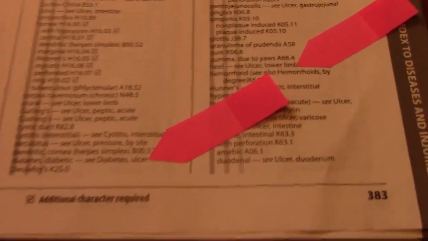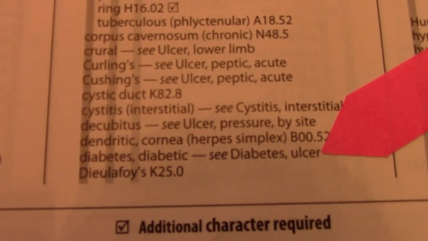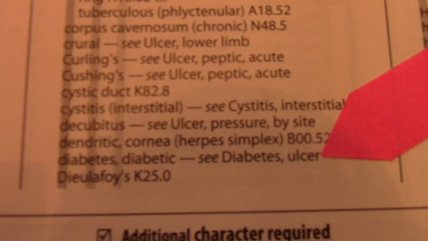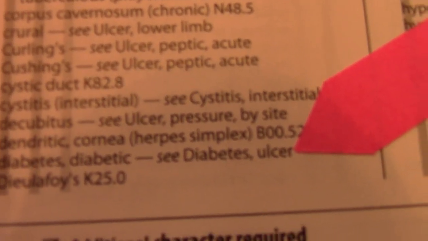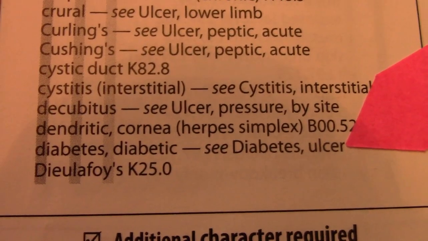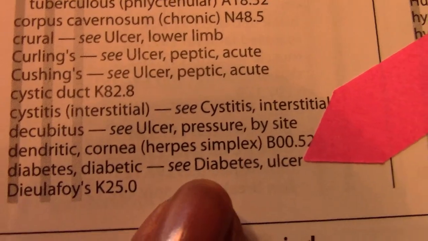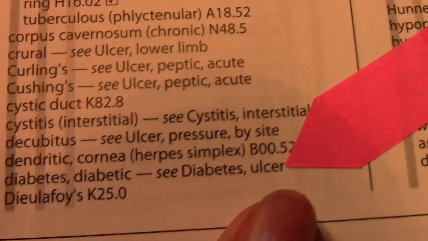Let's go to ulcer. Make sure I got enough lighting here. And I tried to tab it to make it easier for us to get to quicker. But if I go to ulcer, diabetic, see how it's telling me to see diabetes ulcer. You see that? So it's telling me to see, and diabetes is in a capital letter, which lets me know that is the main term, and then subterm ulcer. So let's do that real quick.